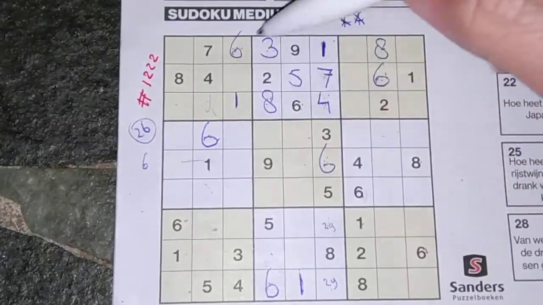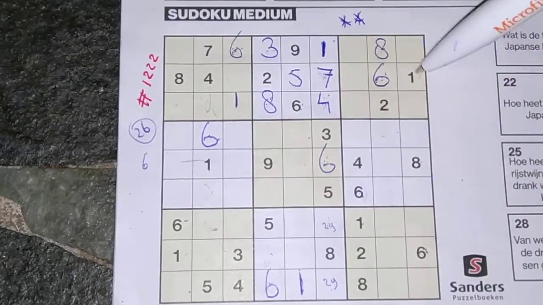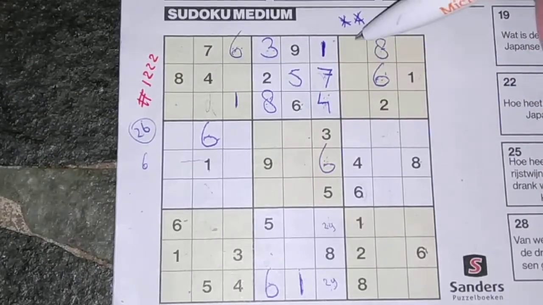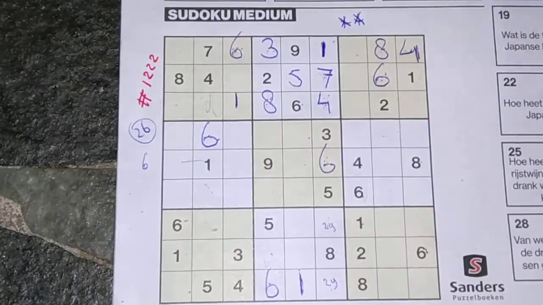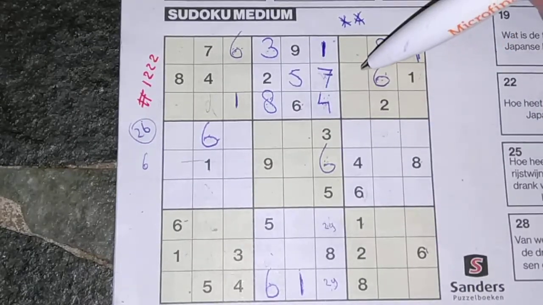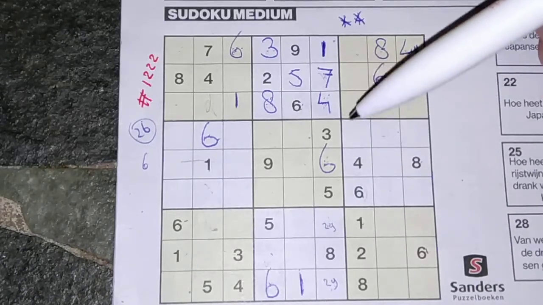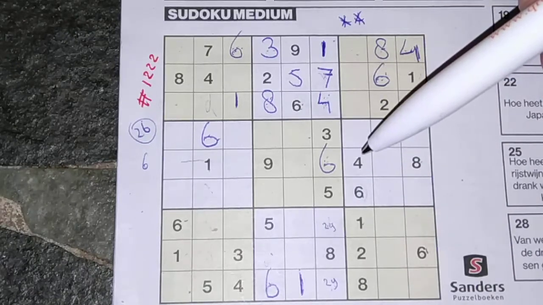4 in the third row, 4 in the second row. So in the first row, the only 2 places for the 4 here or there. We see here 4, no 4 there. 4 should be here.